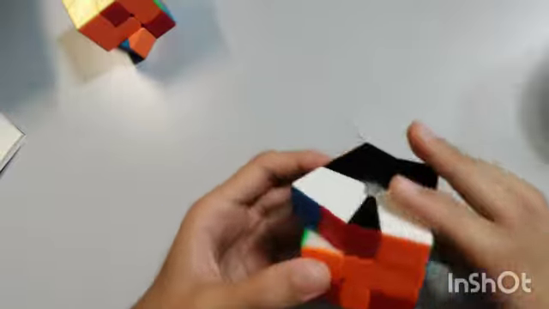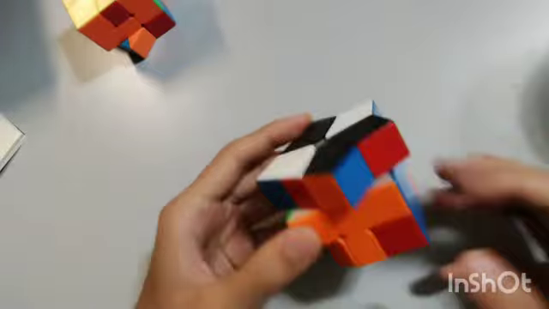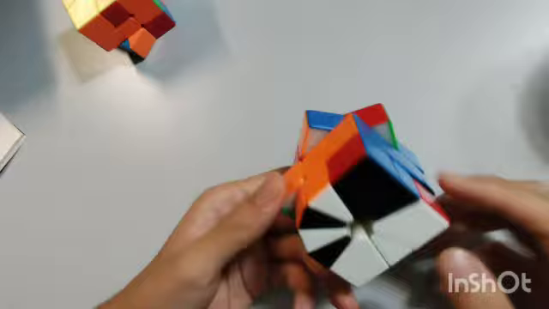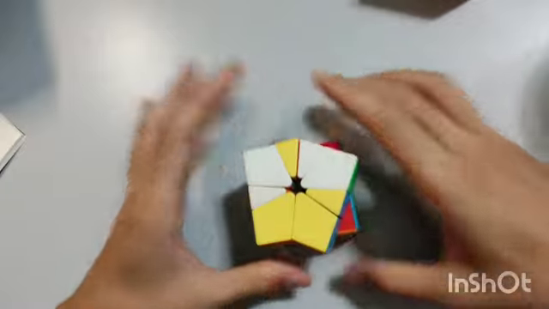Even parity mirror, just turn one layer, right? After doing this, I turn one layer to make the kite. So odd parity, turn two layers.